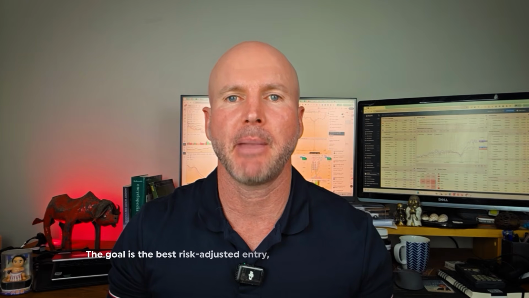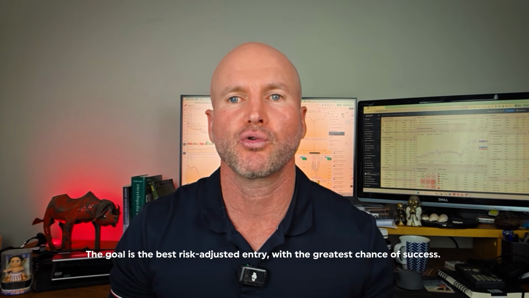The goal is not to buy the bottom or sell the top. The goal is the best risk-adjusted entry with the greatest chance of success. We don't want our capital losing money invested in ETFs in downtrends, nor do we want our capital doing nothing in ETFs that are stuck in bases. We want to allocate capital to ETFs that are emerging from well-formed bases into uptrends.